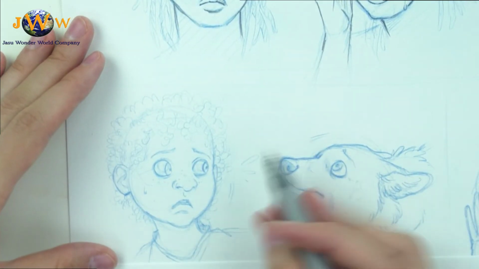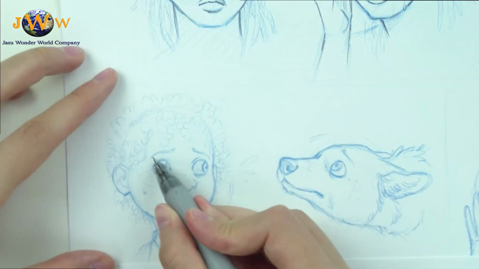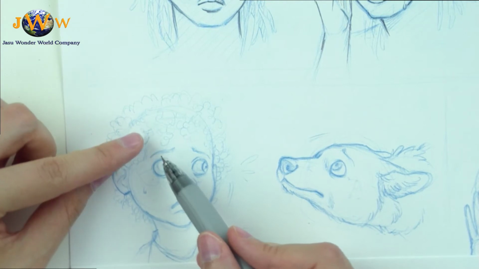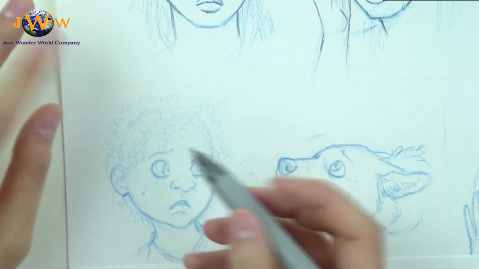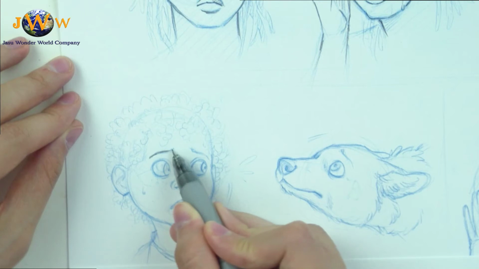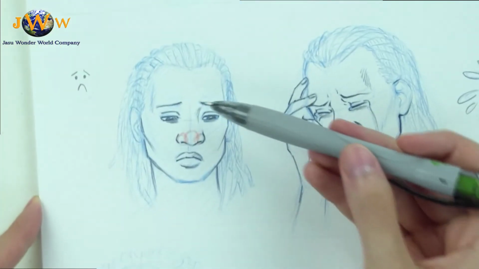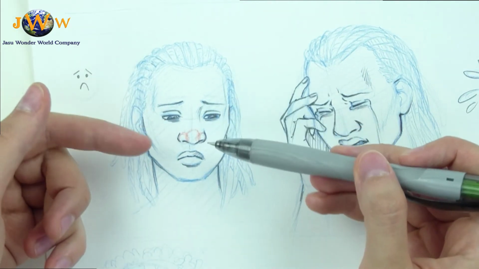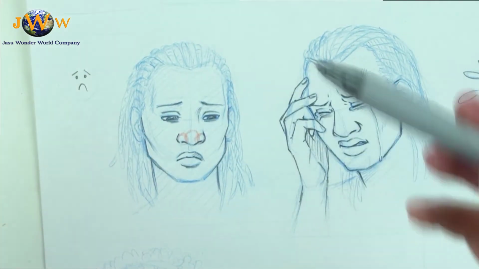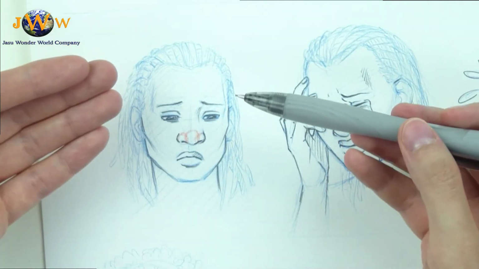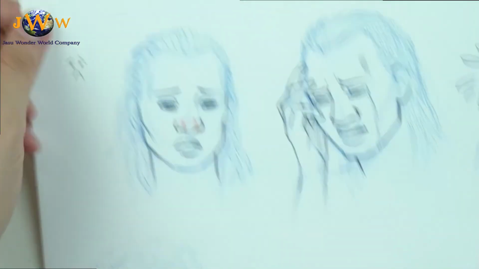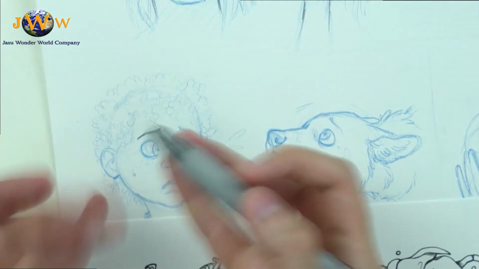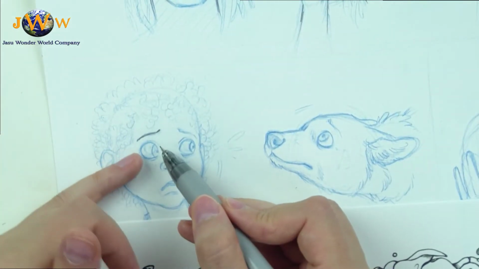So with fear, the eyebrows are kind of similar to what they are with sadness, though they are higher. With sadness, the eyebrows get closer to the eyes, kind of close the eyes. So with fear, the shape is pretty much the same, but the eyebrow is up.